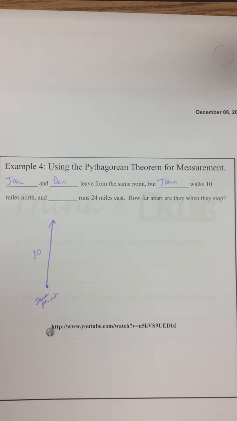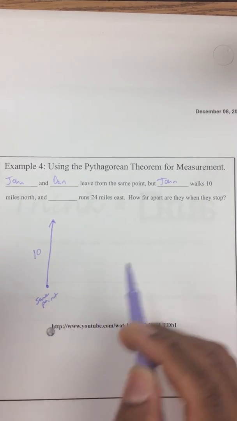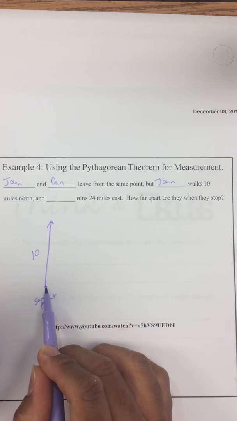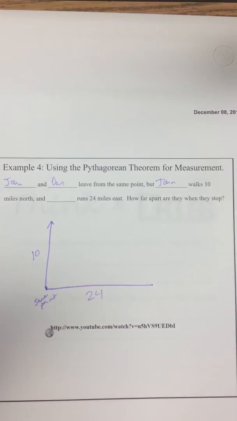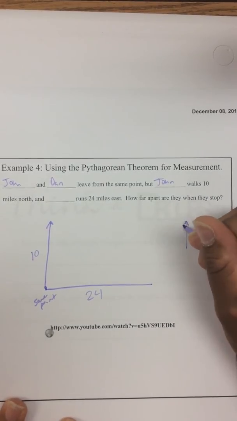Okay? And then we have Dan goes 24 miles east. Okay? And we can determine this by just remembering a compass.